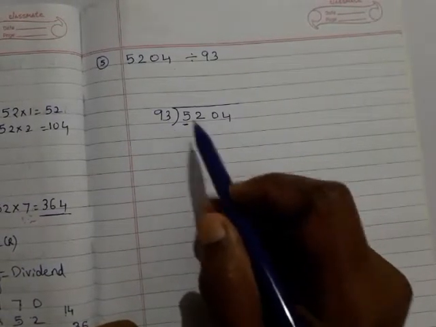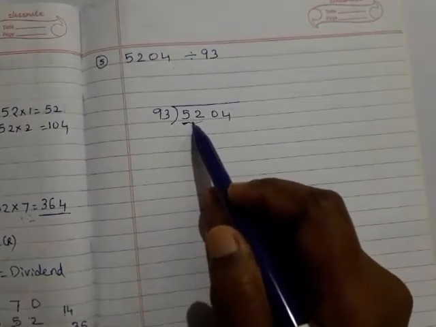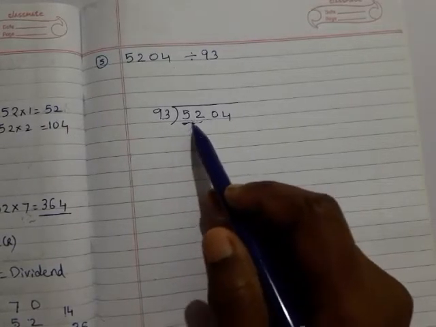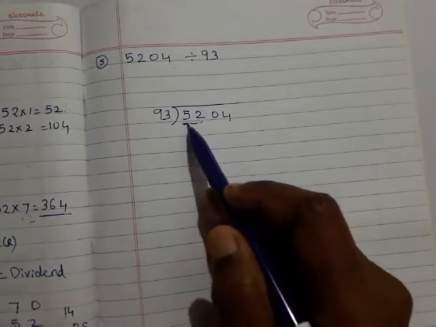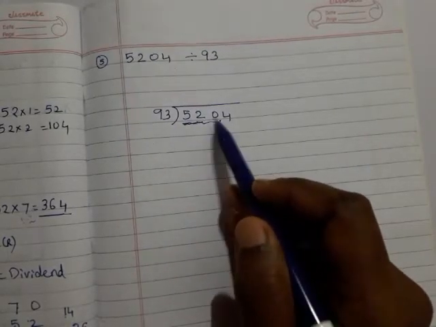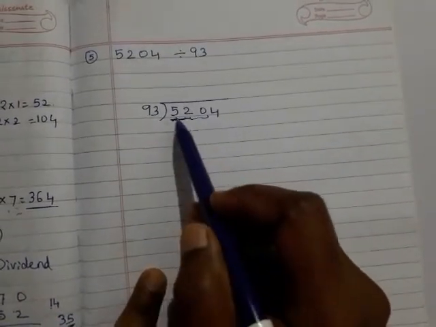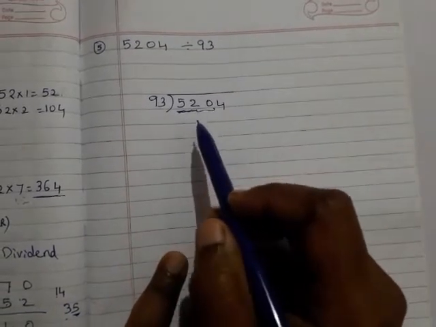No. So if I take both, that is 52, can I divide with 93? No, because 52 is less than 93. So what's the next step I need to do? I need to take 520 and then divide. So 520 divided by 93.